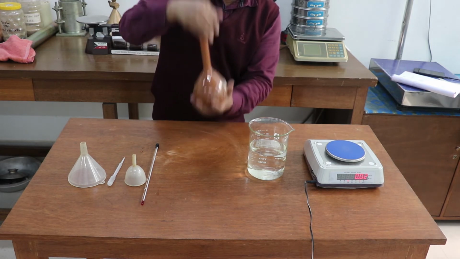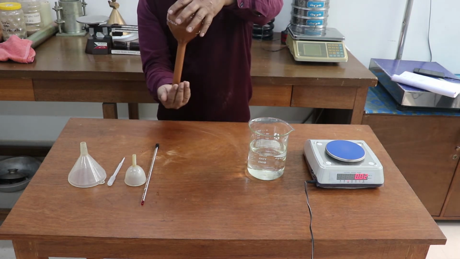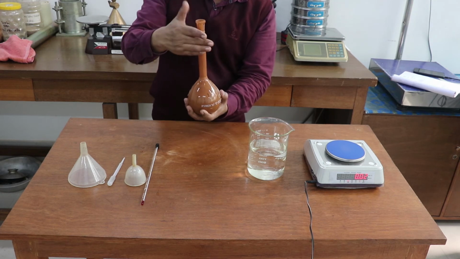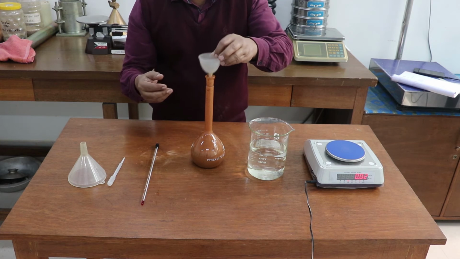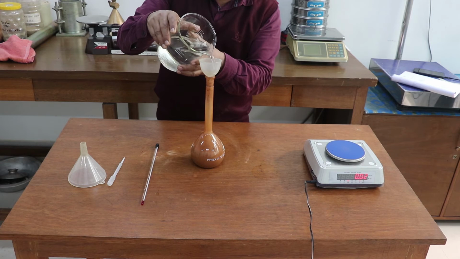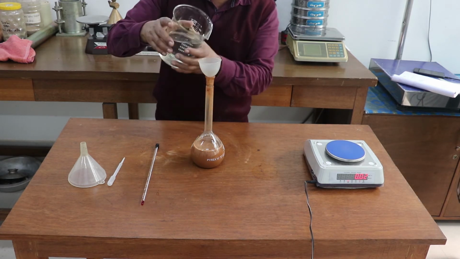It will take time to get the proper mixing. And yes, now we are getting the proper mixing, but there are some soil particles on the surface of the volumetric glass.